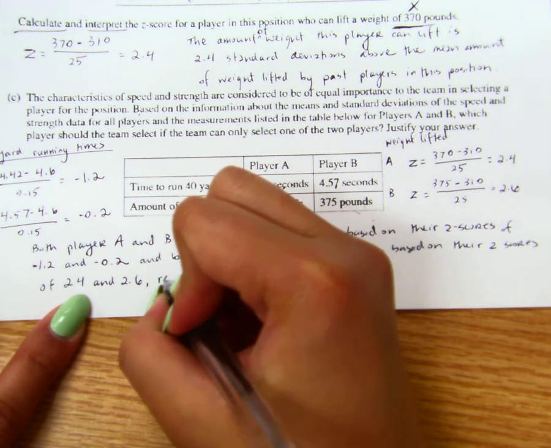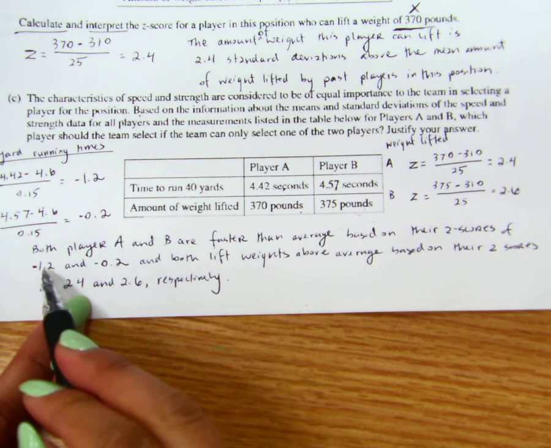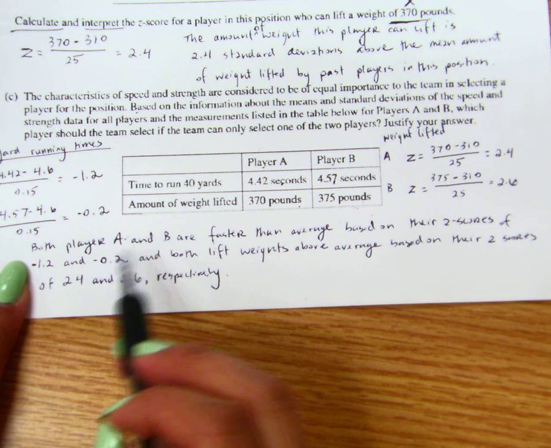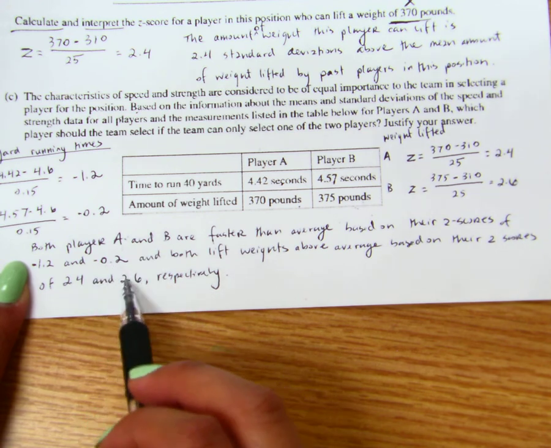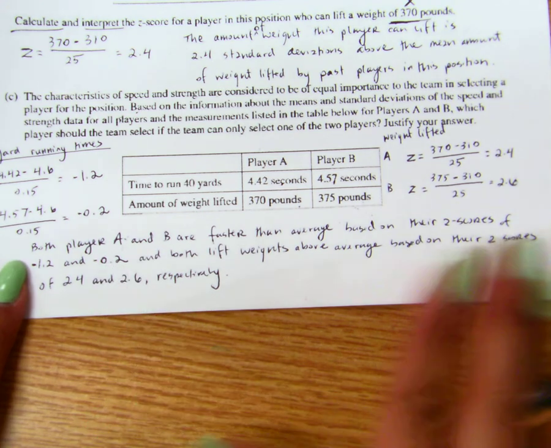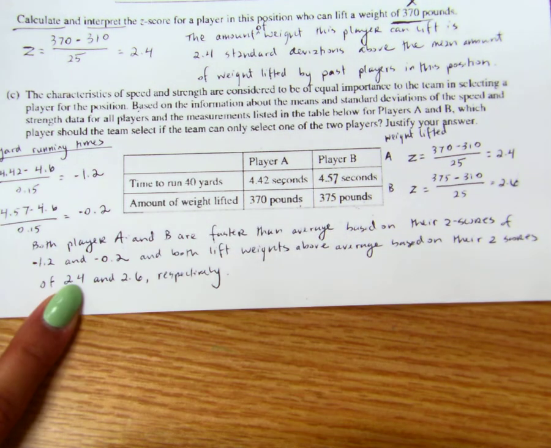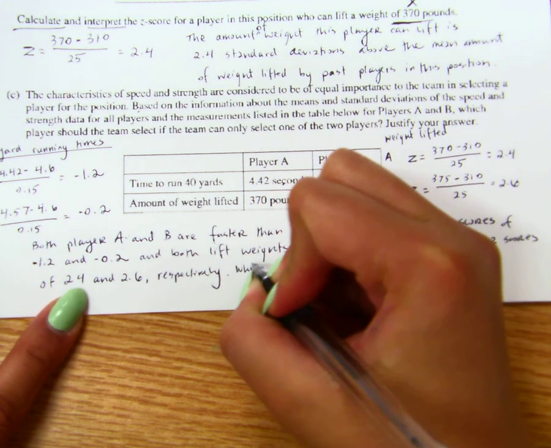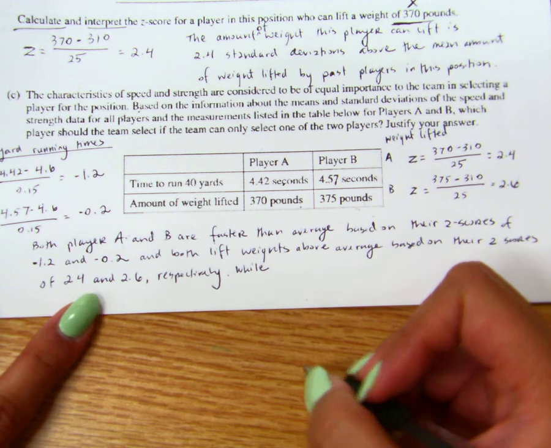And then I'm just going to add respectively so that they know that negative 1.2 belongs to A and 2.4 belongs to A. And then for B, we have negative 0.2 and 2.6. Okay, so just giving them the information that I had calculated. So we calculated it for a reason, so I want to make them aware of it. And then I'm going to go ahead and start making my argument that A is the better player.